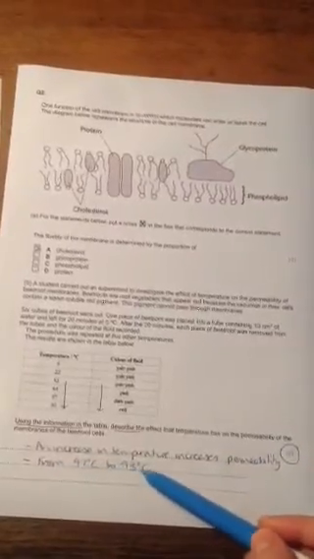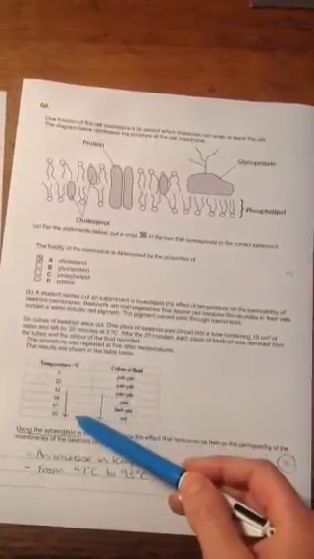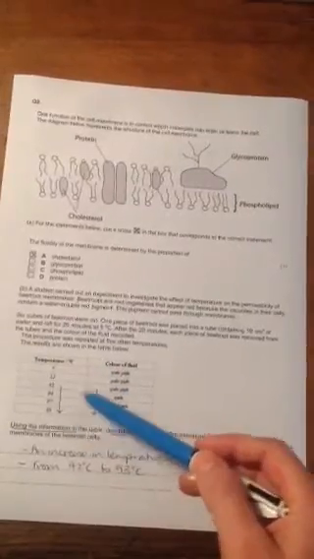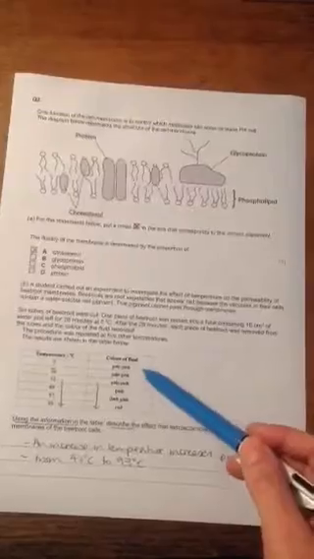From 42 to 93. Okay, so the colour of the fluid surrounding only gets darker from those values. It would be wrong to describe it saying from 5 to 93 the permeability increases, because from there to there there's no change. Okay?